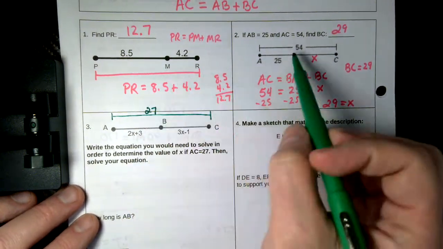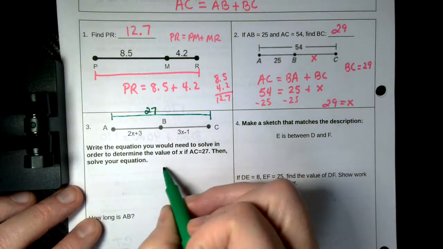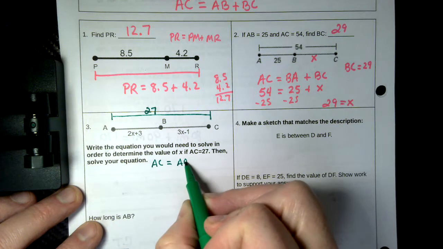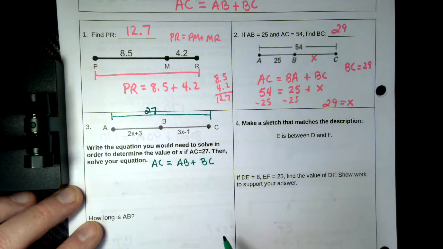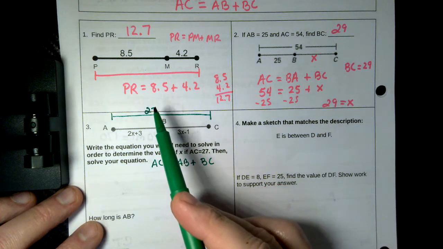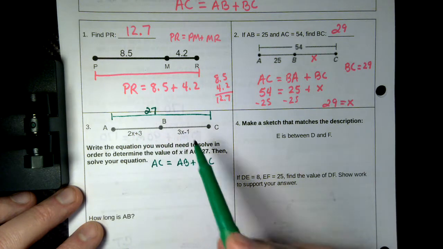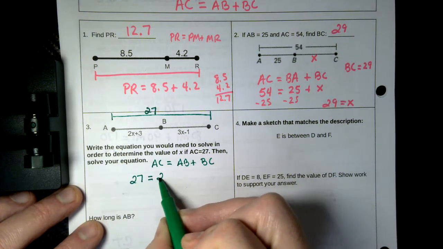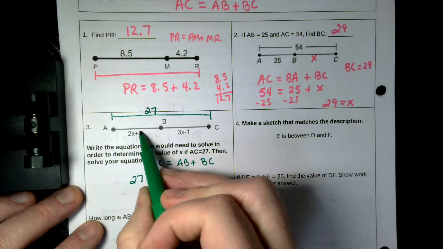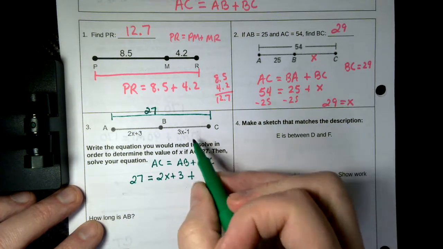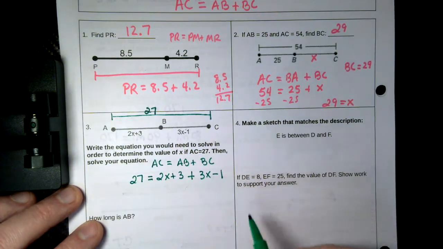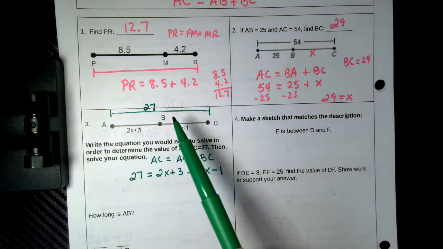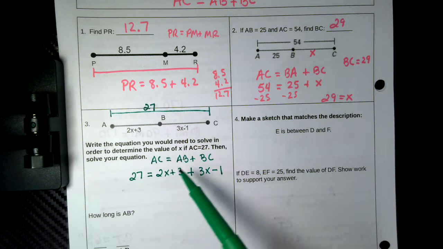We know from the pictures up above, if I'm just sort of copycatting what happened up above, I know that AC is equal to AB plus BC. Let's plug in what we know, the 27, the 2x plus 3, the 3x minus 1. So 27 is equal to 2x plus 3, that's the AB part, plus the BC part, 3x minus 1. Now there's my equation. So I use a geometric diagram. I made a model, meaning this equation.